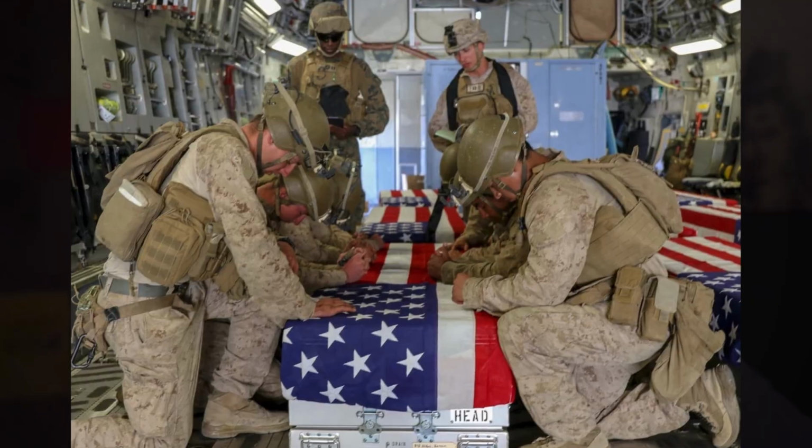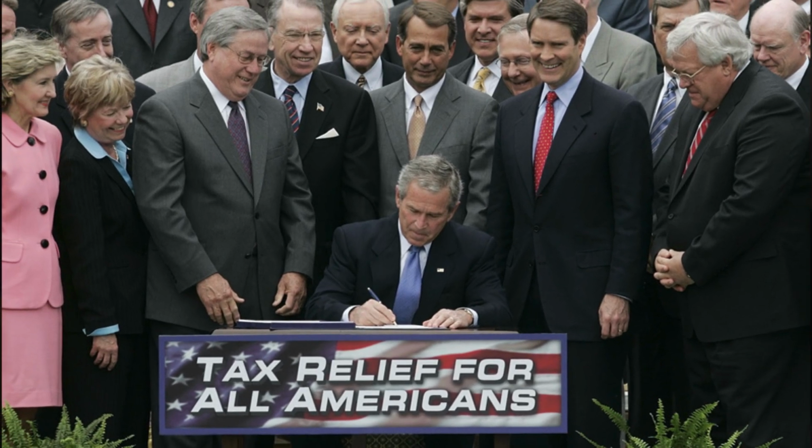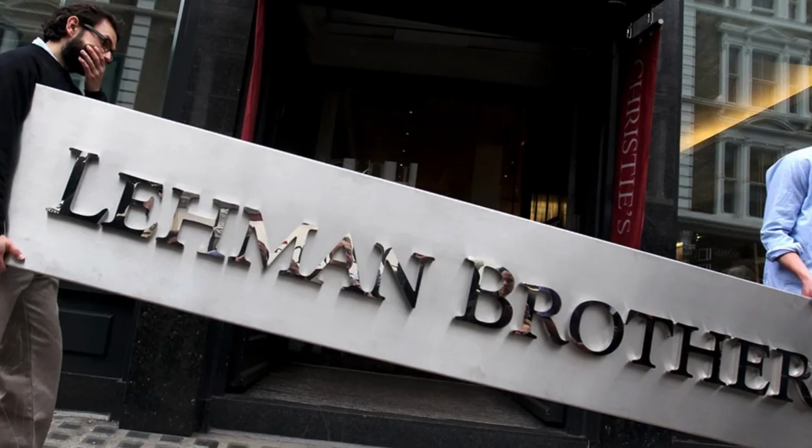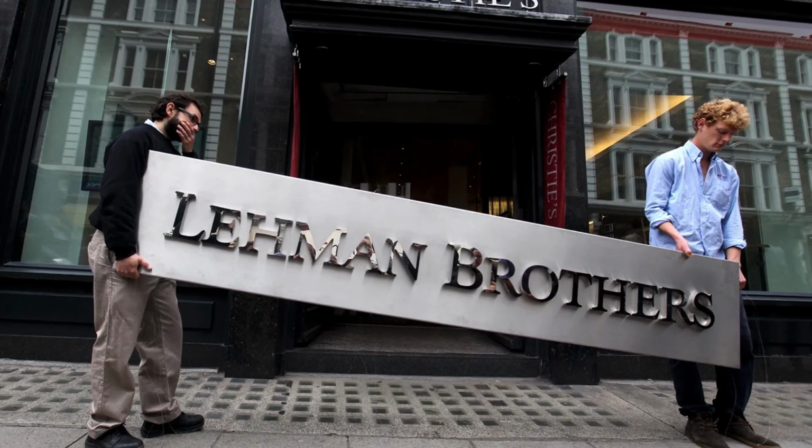Two wars, Afghanistan and Iraq, combined with tax cuts and Medicare expansion, pushed debt from $5.7 trillion in 2001 to over $10 trillion by 2008, funded entirely through borrowing. Simultaneously, President Bush's domestic policies encouraged home ownership through expanded lending programs. Then comes the year 2008, where greed meets gravity.